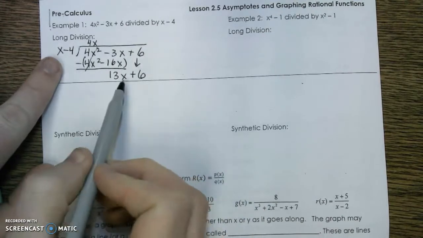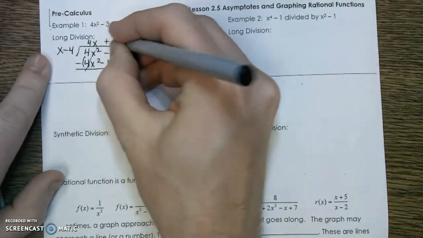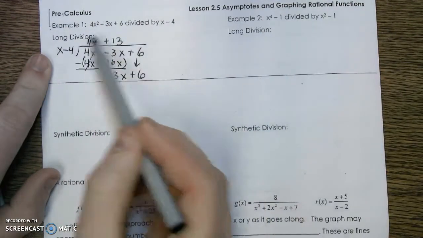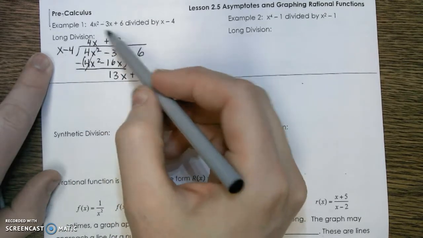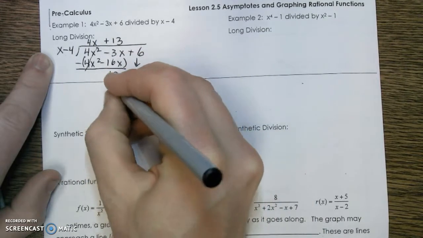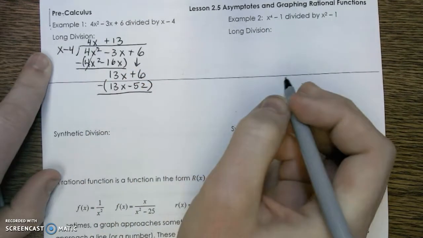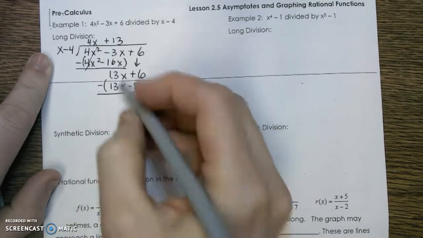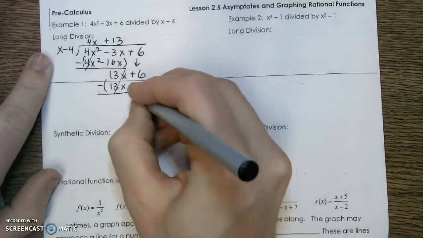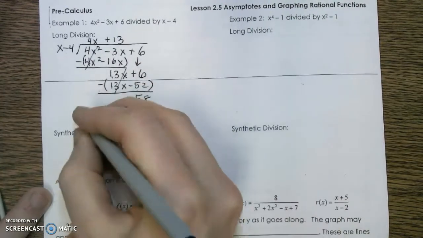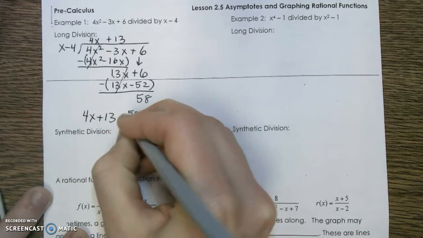And then we divide again. So we're going to have 13x divided by x, which is 13. Then we take that number multiplied by everything on the outside. So that's going to give me 13x and negative 52. And we put parentheses around it, and we're going to subtract. So we have 13x minus 13x, which cancels, and then we have 6 minus negative 52, which means we're going to add 52, and we get remainder 58. So the answer is 4x plus 13, and remainder 58 over x minus 4.